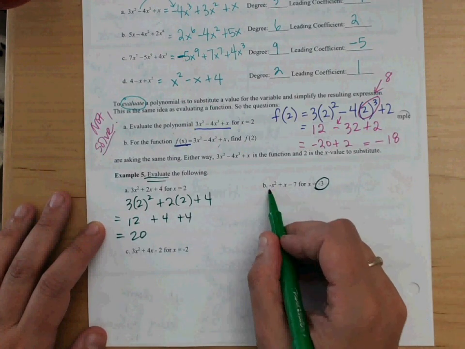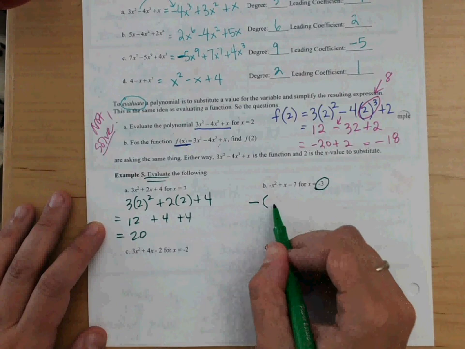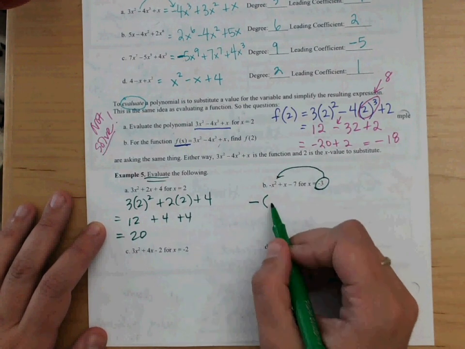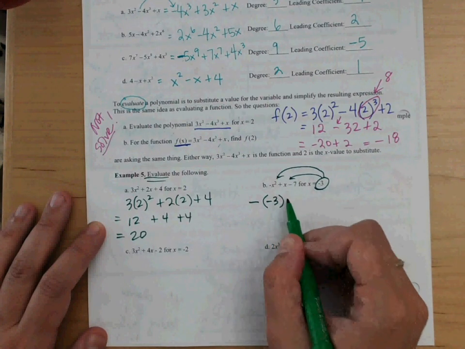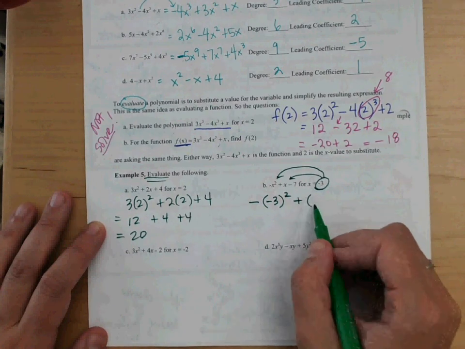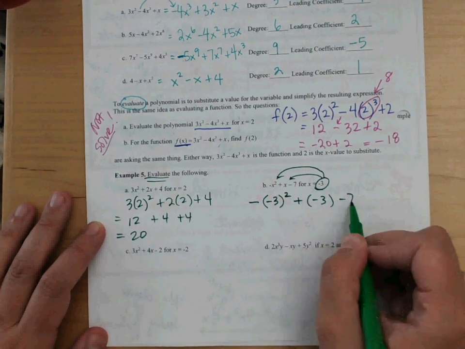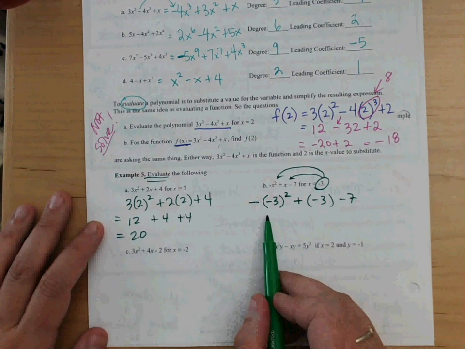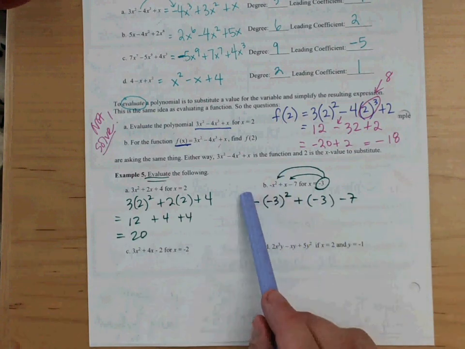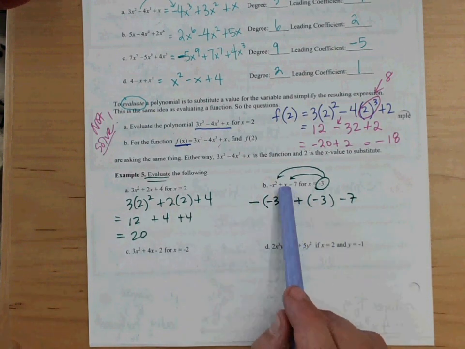Okay, here, B, we have a -3, and this is really important. Notice how you have a negative here. You're going to have negative outside. Every time I'm plugging in x, I'm going to use parentheses. -3 squared, okay? Plus negative 3 minus 7. When you have a negative, it's especially important to use those parentheses because a lot of people will get this sign wrong. Who can tell me what they think this answer is going to be?